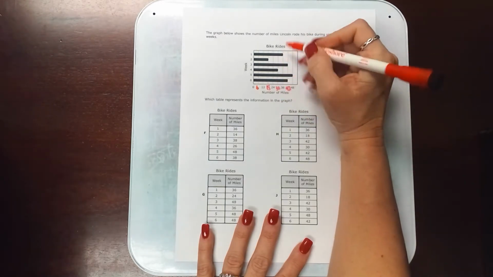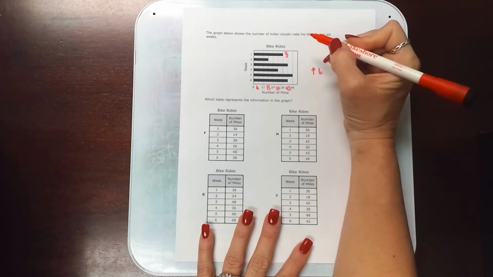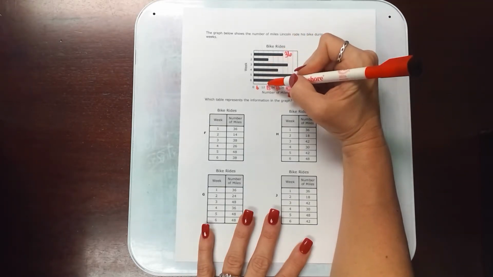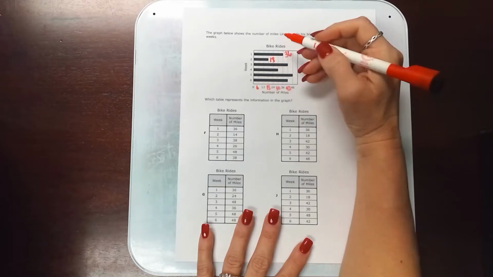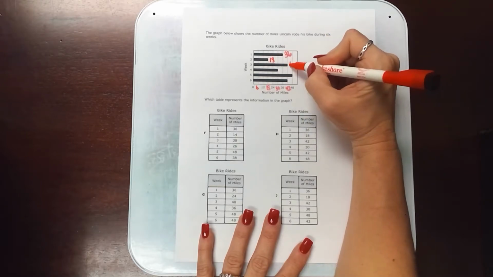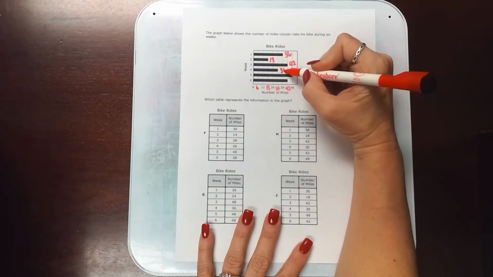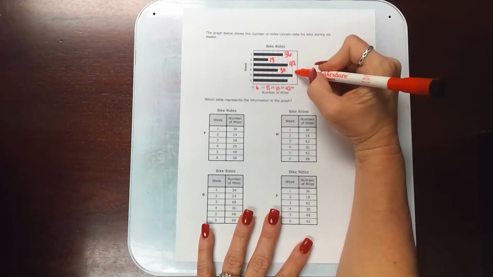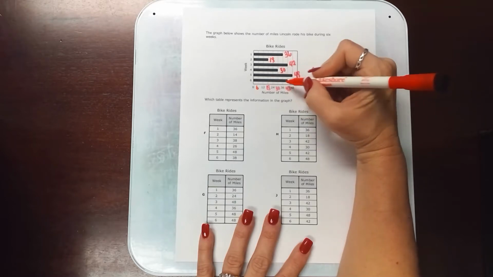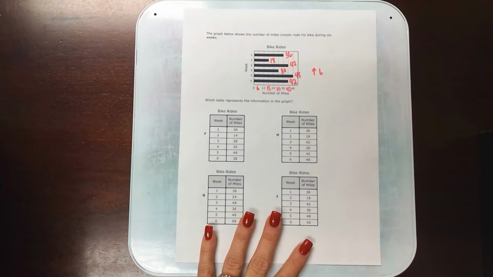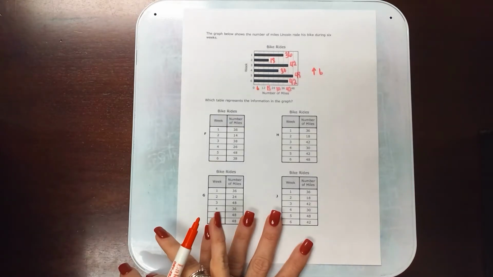So this one is for week 1, he rode 36 miles. For week 2, he rode 18. For week 3, he rode 42. For week 4, he rode 30. For week 5, he rode 48. Week 6, he rode 42. Okay, so I know right there how many miles he rode each week, right? I've done it with the graph.